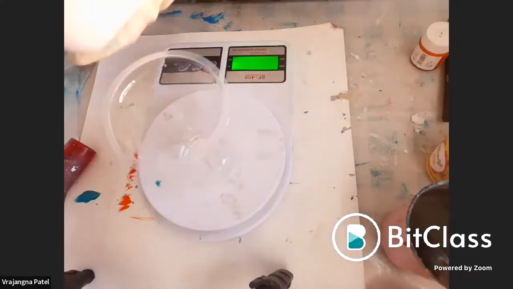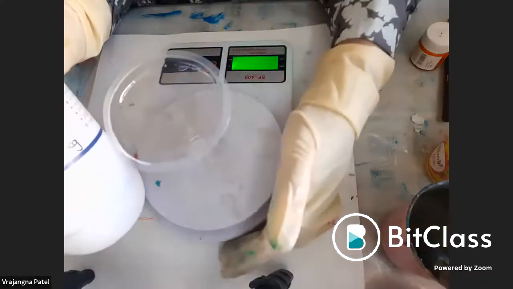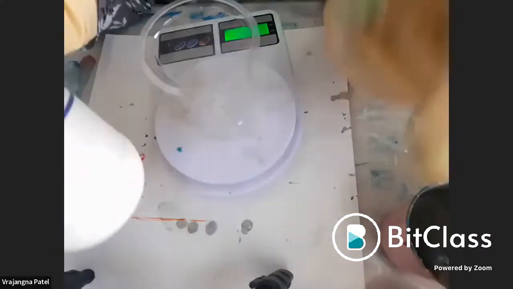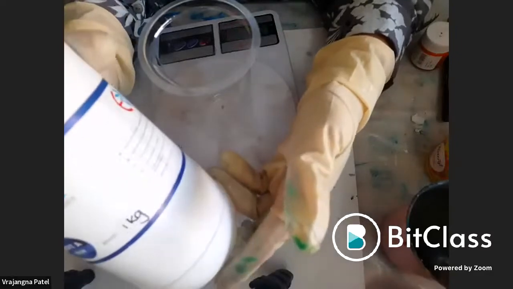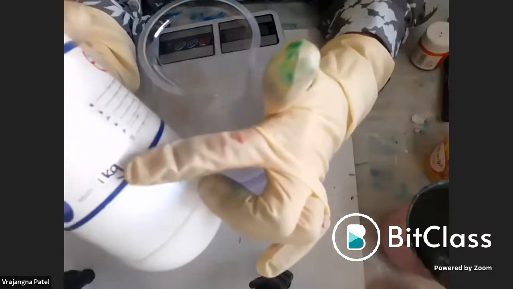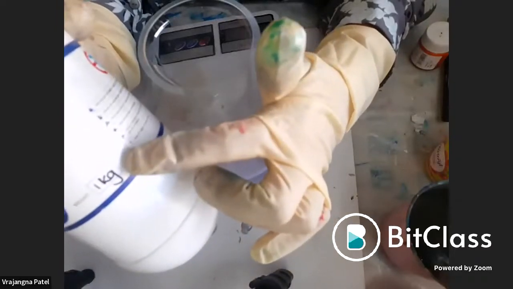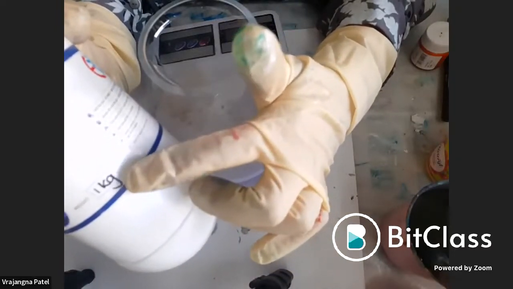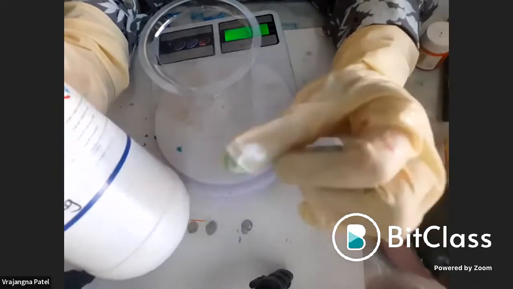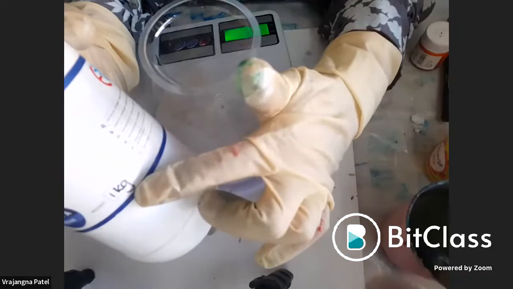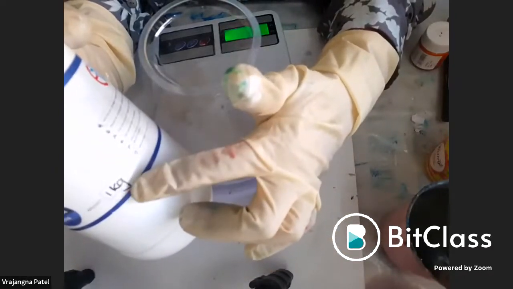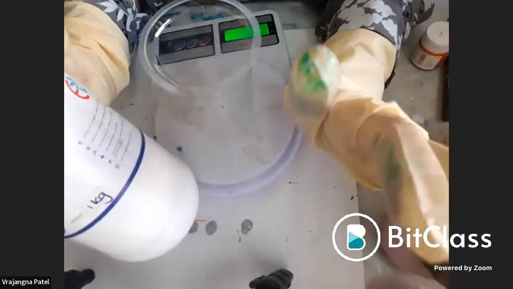Okay, so I'll be taking first my part A, that is resin. Okay, this is part A. Whenever you're measuring, you may have the question, can I use the measuring cups? If your measurement is in grams or by weight, like kg, grams and everything, then you'll have to use a weighing scale. If the calculation is in ml, not by weight but by volume, then you can use your measuring cups.